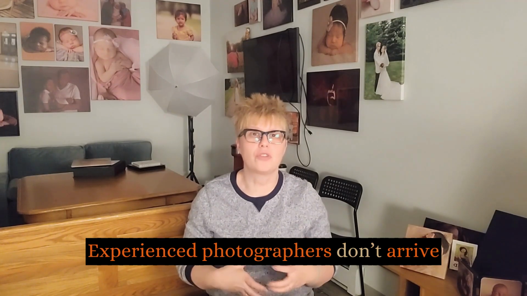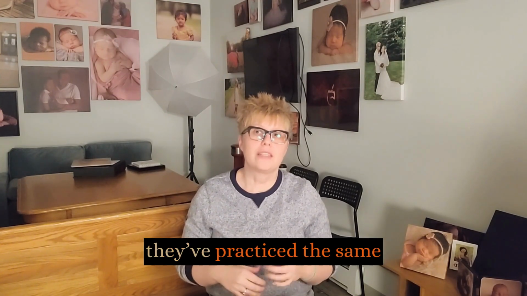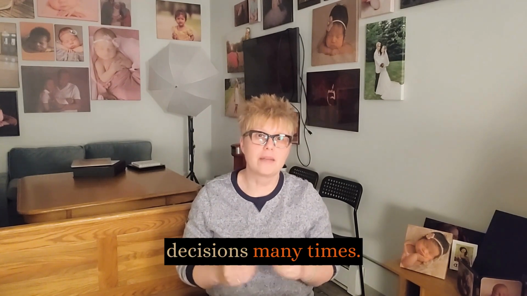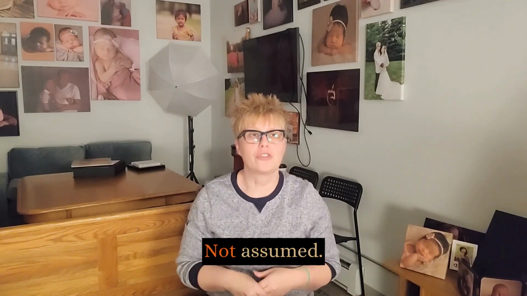Experienced photographers don't arrive at settings instantly. They arrive quickly because they've practiced the same decisions many times. That speed is earned, not assumed.